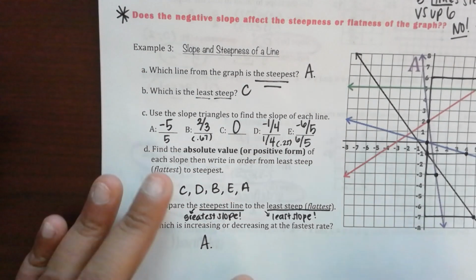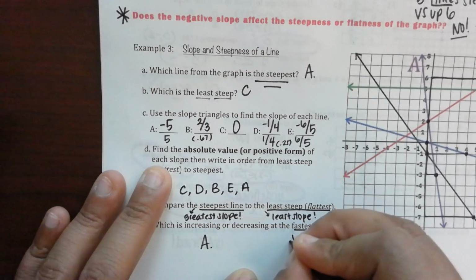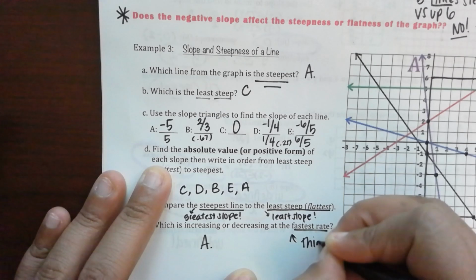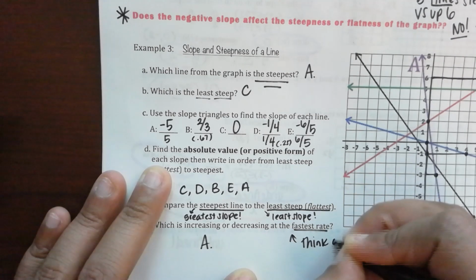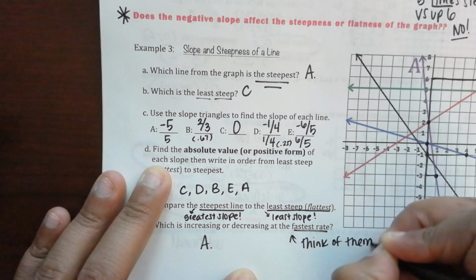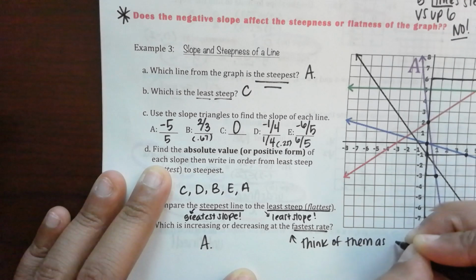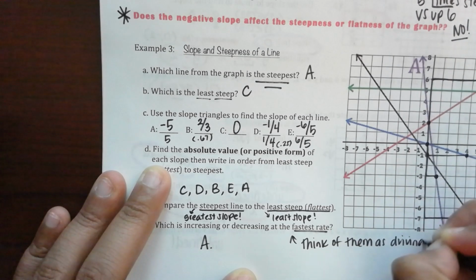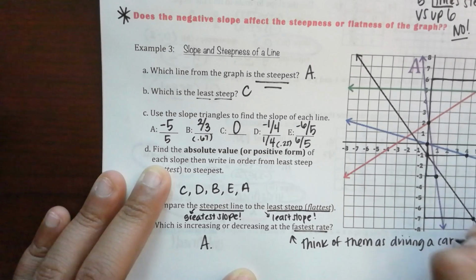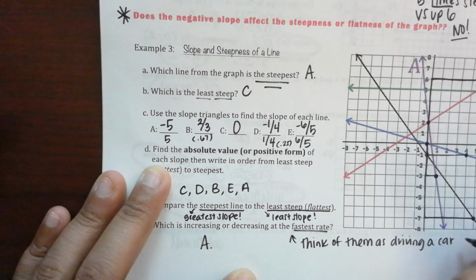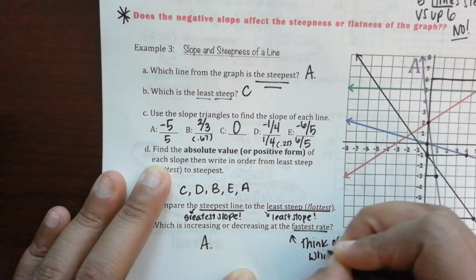The reason why, a great analogy is think of a car. So think of them as driving a car while going uphill or downhill.